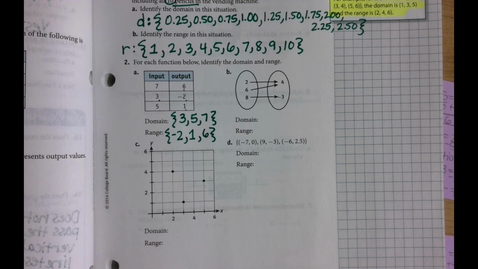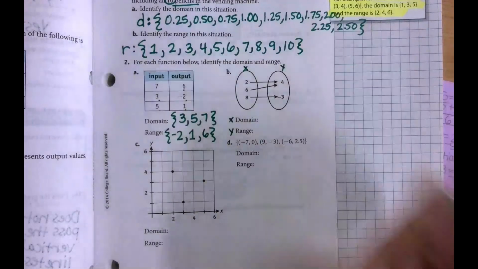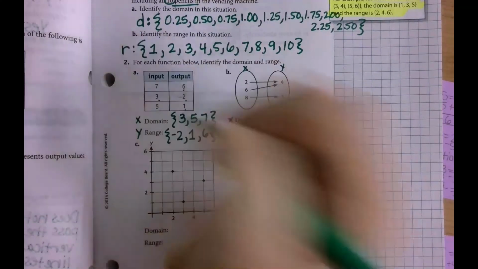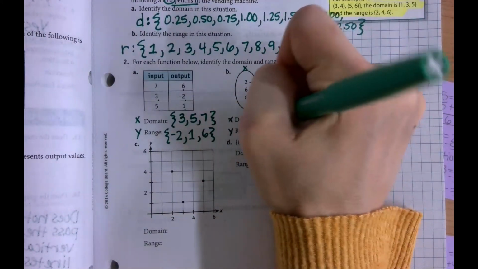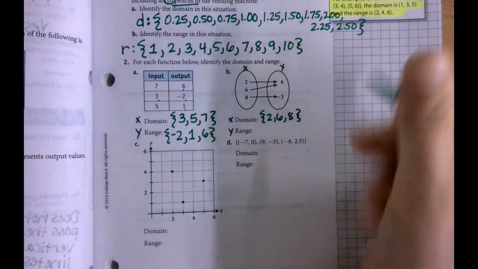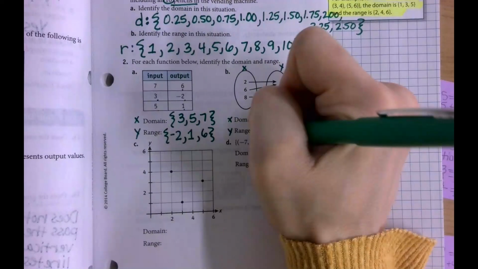And then mapping diagram, X values are your domain, so X and Y. So my domain is 2, 6, 8, brackets 2, 6, 8. And then my range is -3 and 4.